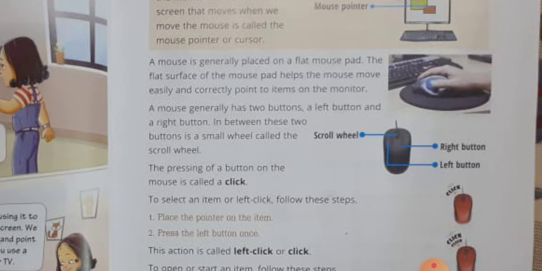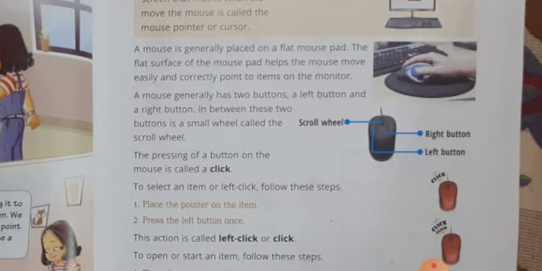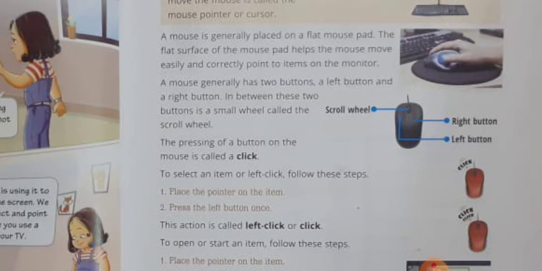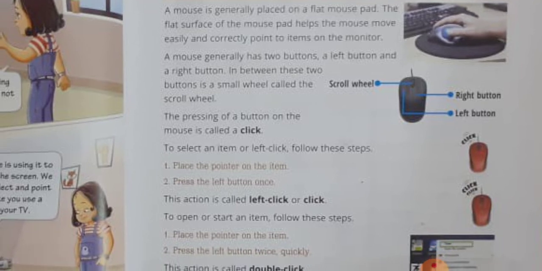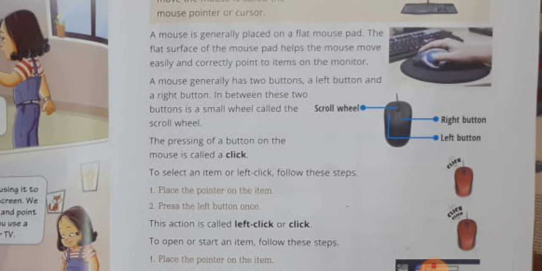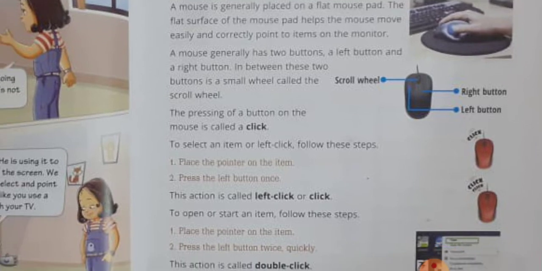So, you understood about two buttons of mouse, left button and right button. And between these two buttons, there is a scroll wheel. The pressing of a button on the mouse is called click. Whenever you press any button, either left button or right button, that is called click. Now children, we will learn about functions of mouse.